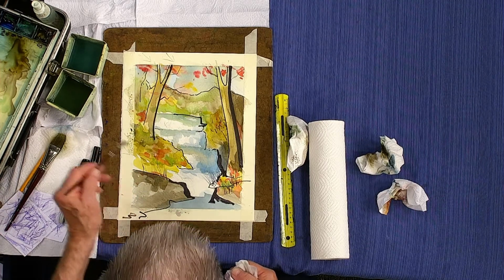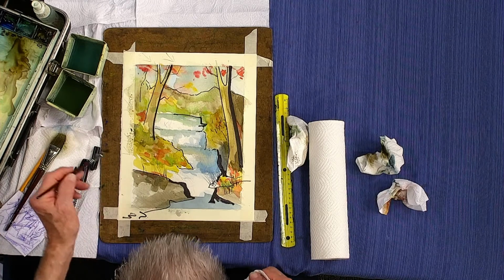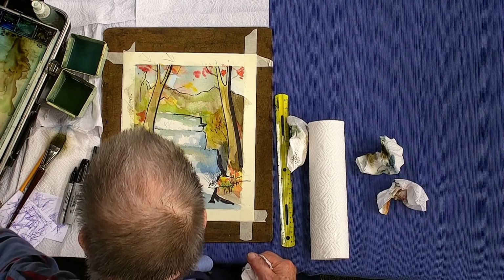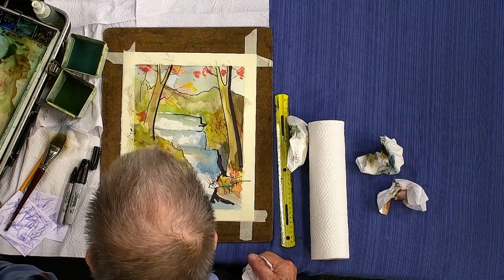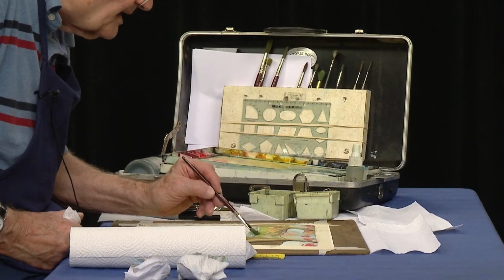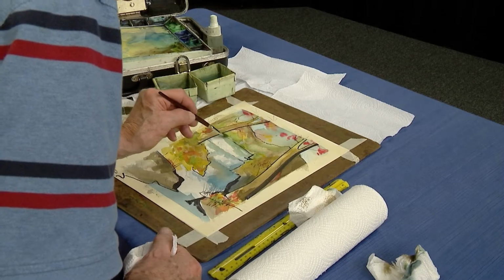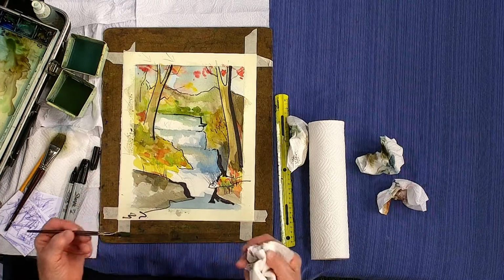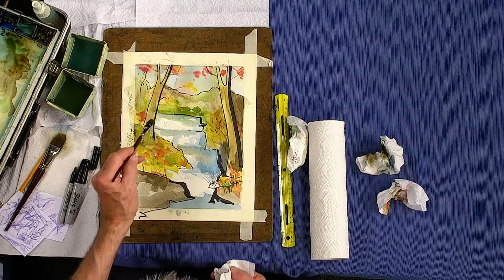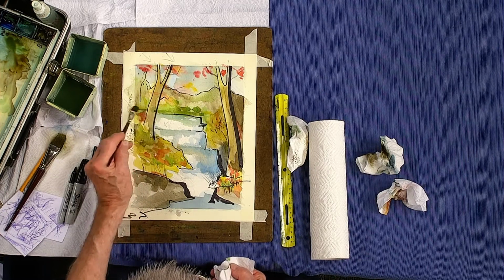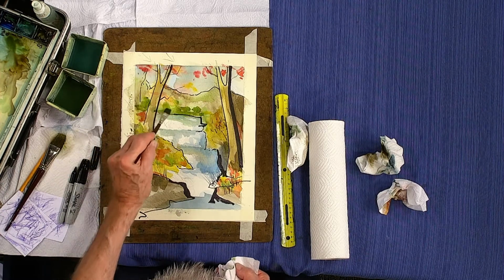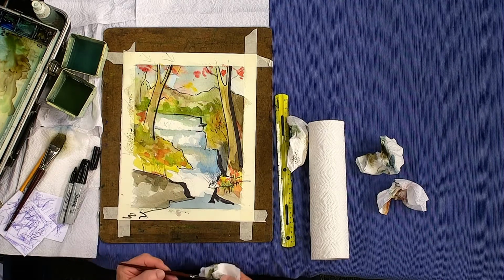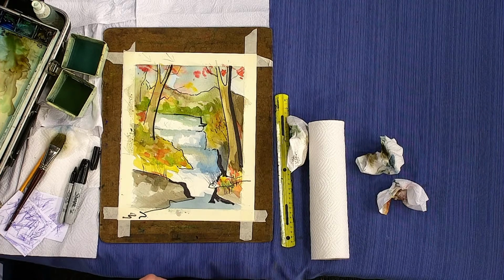Okay, so now we got the waterfall. And to show up the top edge, I'm just going to come up in here and just make that background darker there. And that will make that kind of show up a little bit more coming from off there somewhere. Okay, you can get the idea how that works.